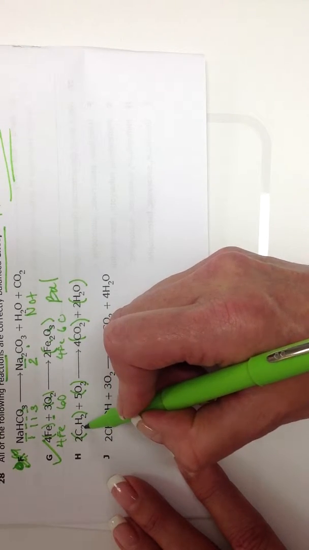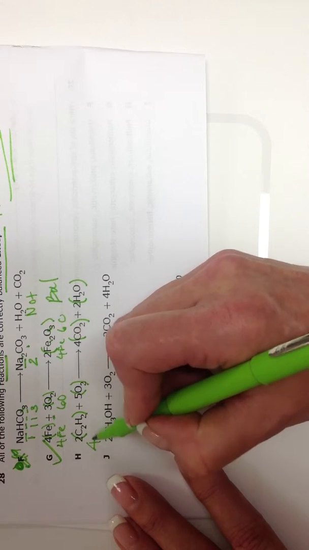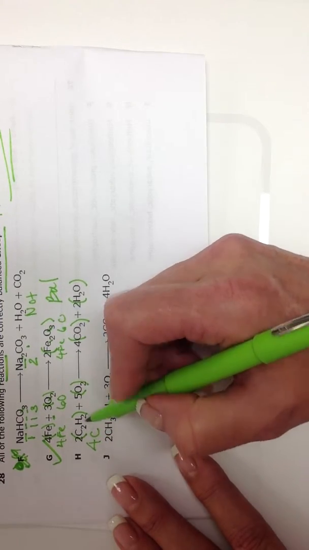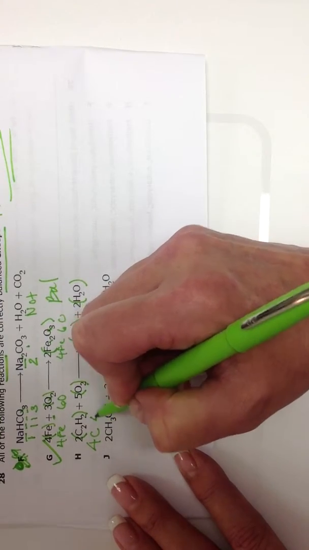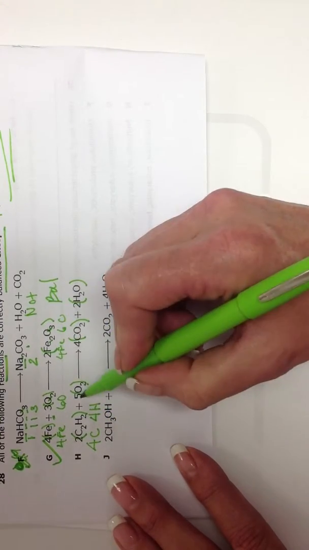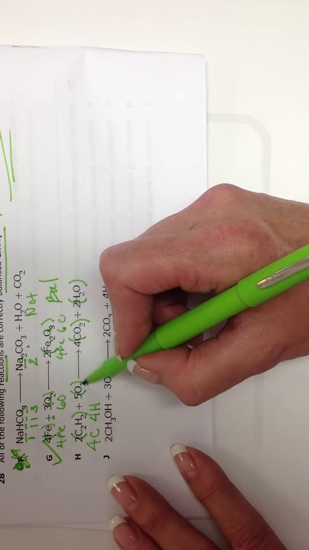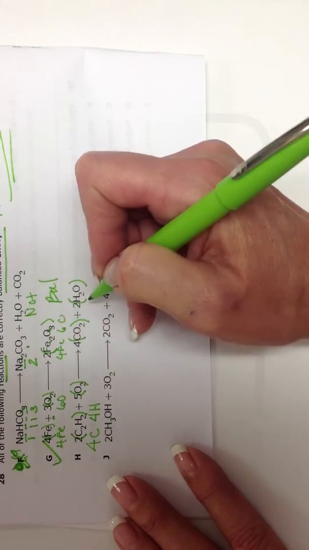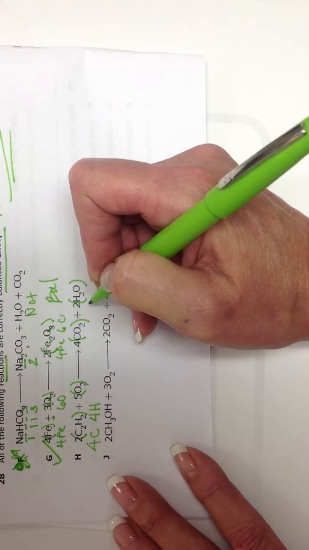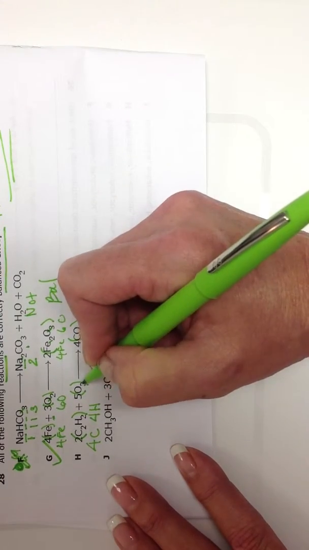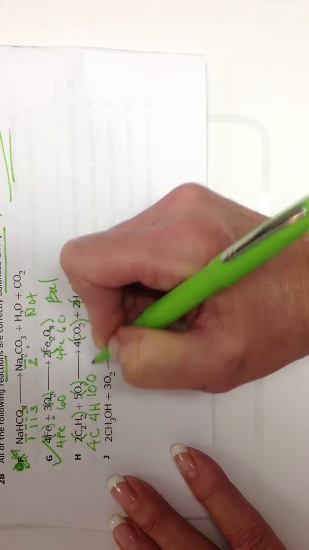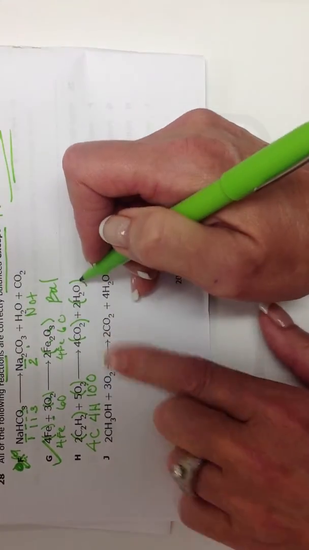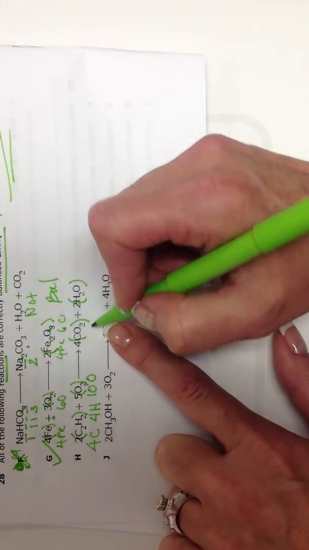So 2 carbons times 2 makes 4 carbons, and 2 hydrogens times another 2 gives us 4 hydrogen, and here we have 3 oxygen times 5 gives us, is that 3 or 2? Maybe it's a 2, sorry, 2 oxygens gives us 10 oxygen. Now on the product side, these were our reactants, yield products, so let's look.